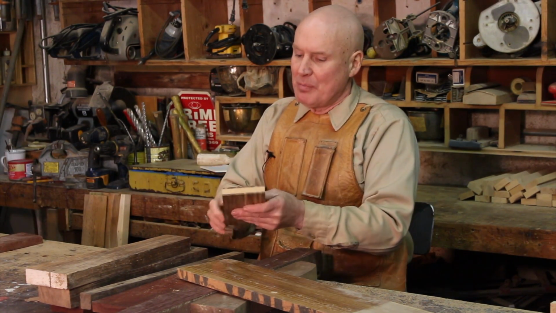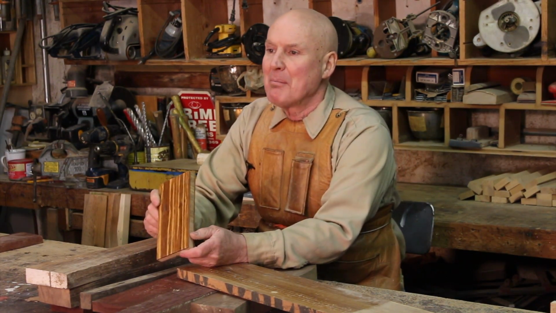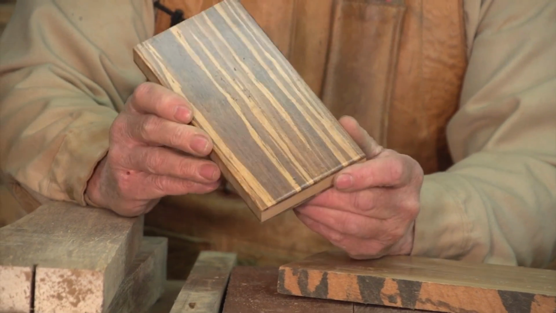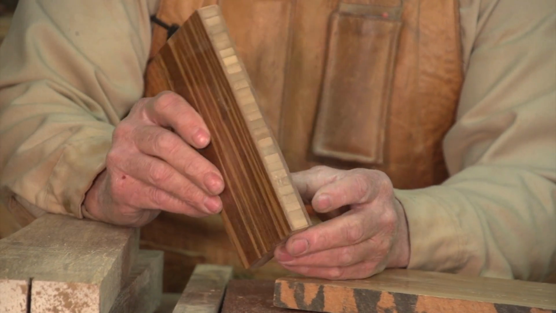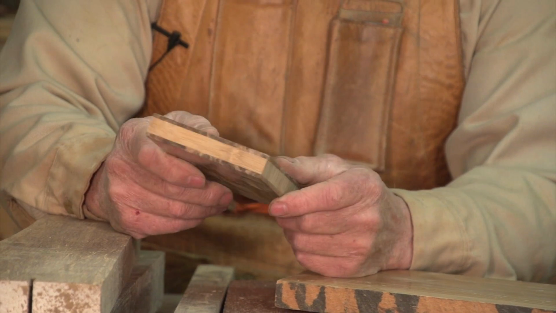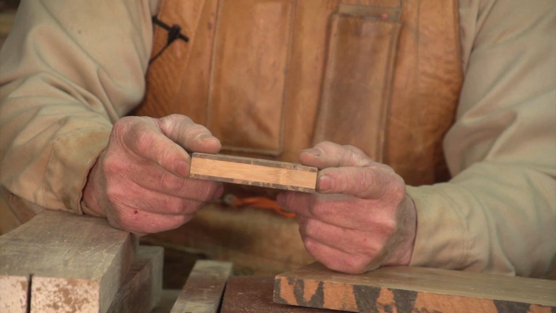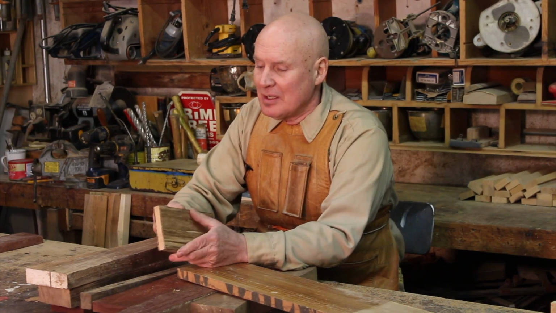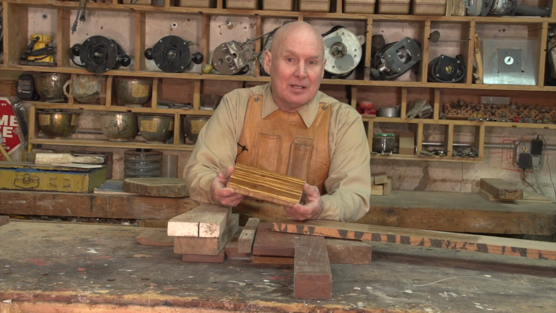This is an engineered board made out of bamboo. This is called Plyboo. But bamboo is not a wood because it does not come from a tree. It comes from a very large grass. Next time, we'll cover exotic veneers.